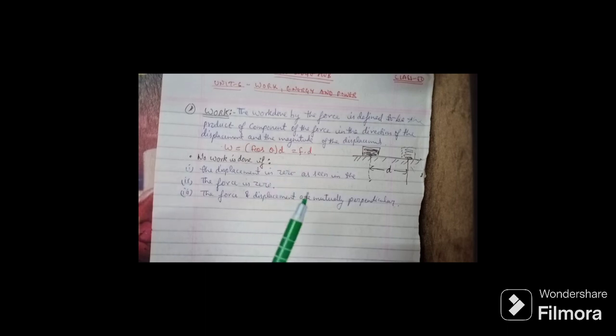So work can be both positive and negative. If theta is between 0 and 90 degree, cos theta is positive. If theta is between 90 and 180, the cos theta is negative. And in many examples, the frictional force opposes displacement and theta equals 180, then the work done by friction is negative. Okay, so let's go for it.